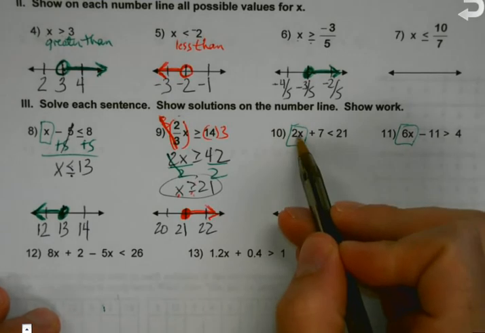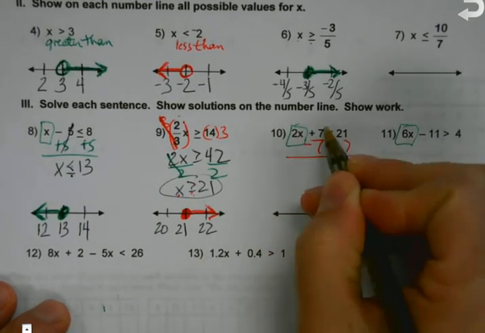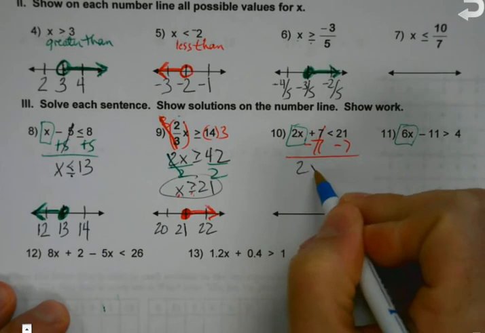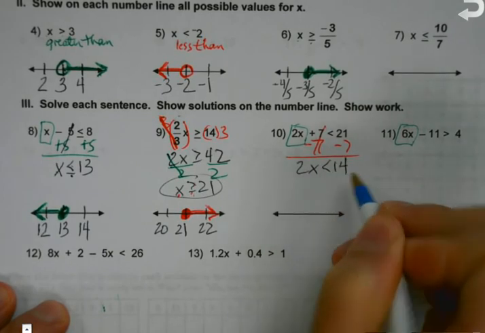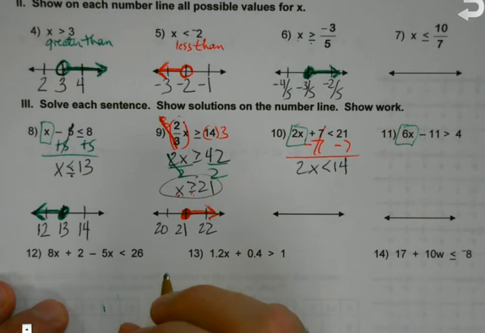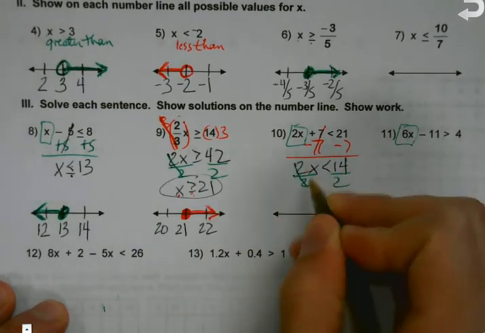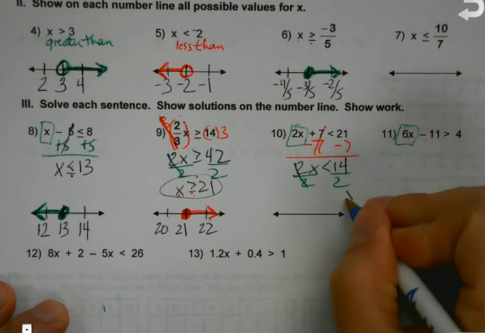Same thing. Want to get 2x alone. How do I get the +7 out of it? Well, I minus it. And then since I'm multiplying x by 2, what's the opposite of that? Well, I can kind of look at number 9 if I wanted to cheat. That's not cheating, it's just being resourceful.